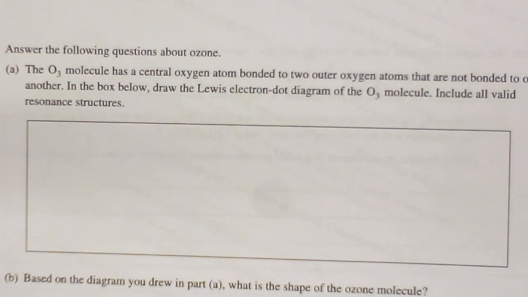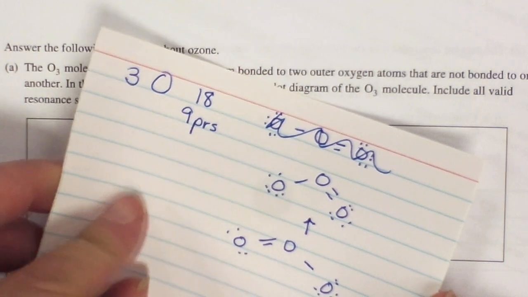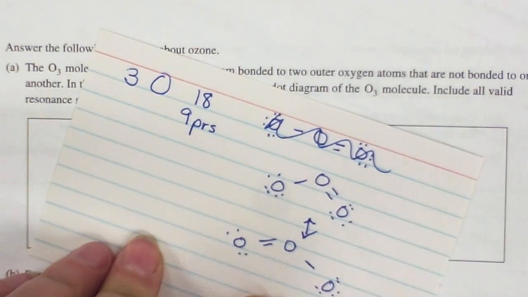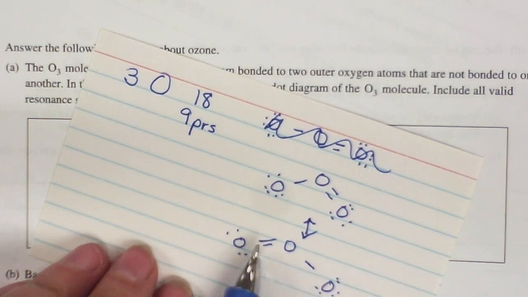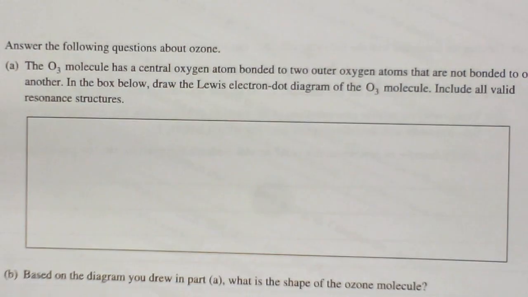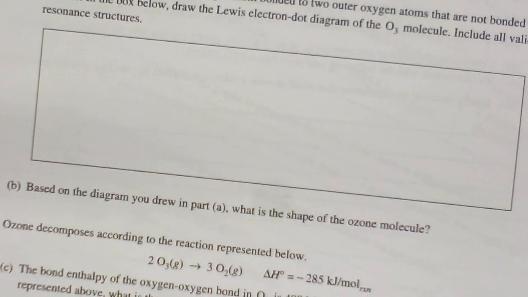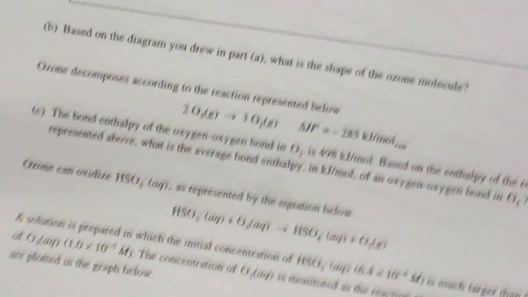Okay, next, you ready? So that's going to look like this, because you're going to have the hybridization. Okay, next. Based on the diagram you drew, what is the shape of the ozone molecule? This is going to be bent. Yep, okay? So we'll talk more about that. We're going to review those. Okay, next.